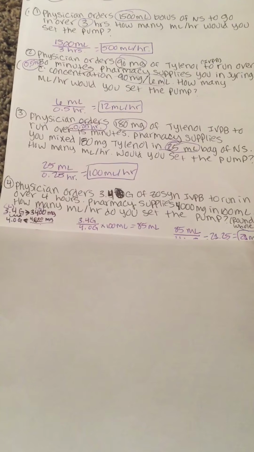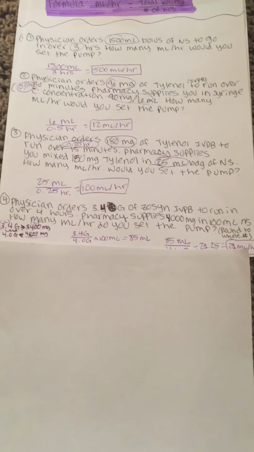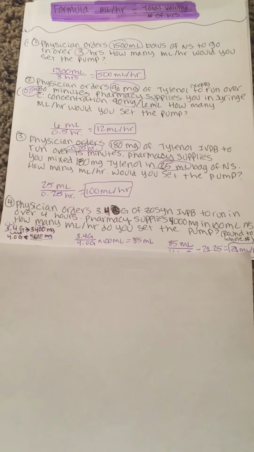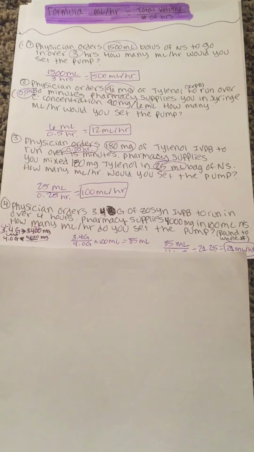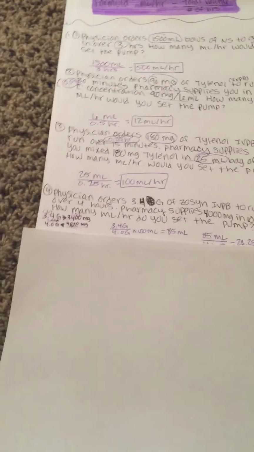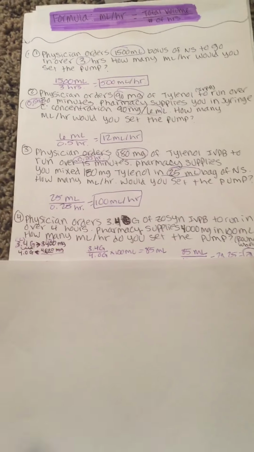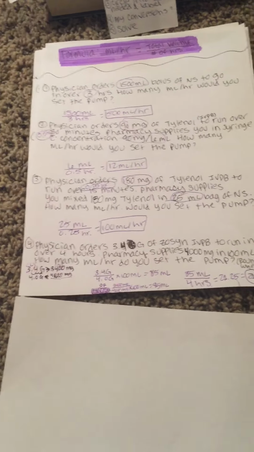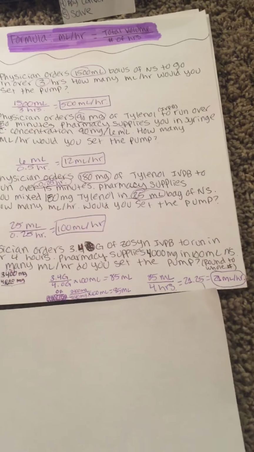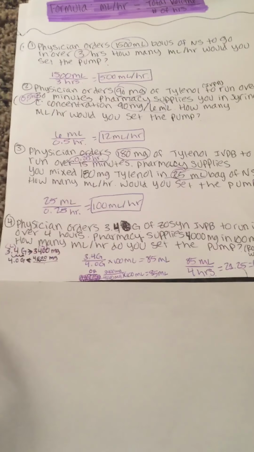Physician orders 3.4 grams of Zosyn IV piggyback to run in over 4 hours. Pharmacy supplies 4,000 milligrams in 100 milliliters of normal saline. How many milliliters an hour do you set the pump? Round to the whole number. This one, you're going to have to do a conversion. In case you didn't see the conversions I did in the first dosage calc video, I'll run over that quickly again.